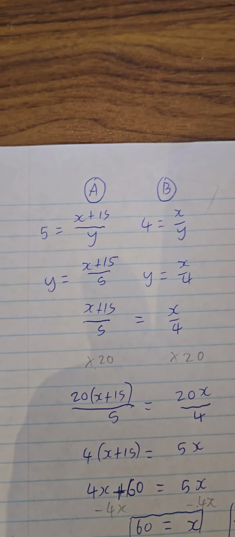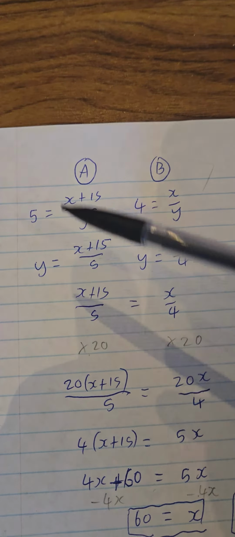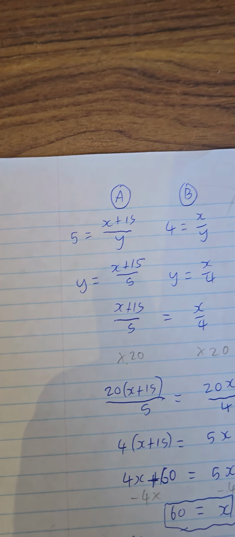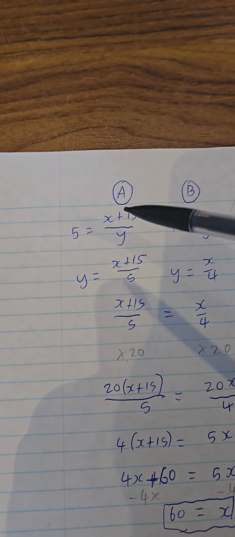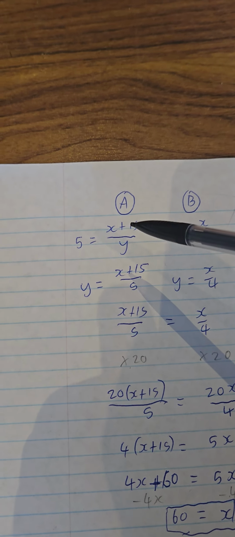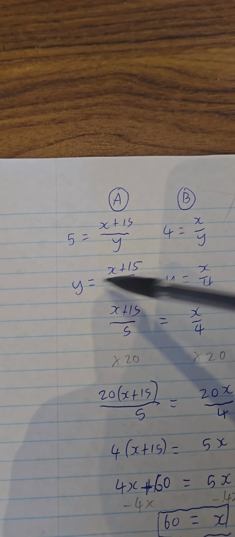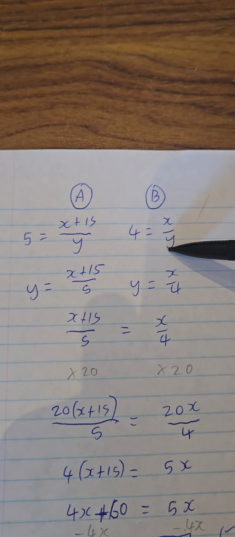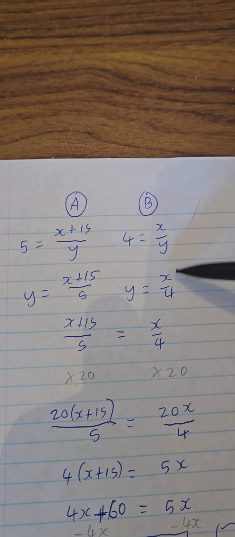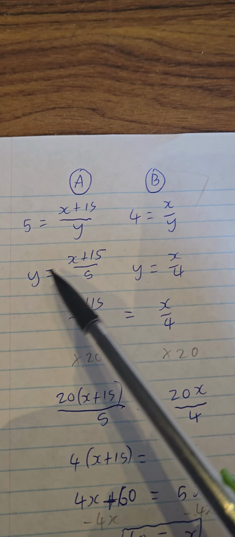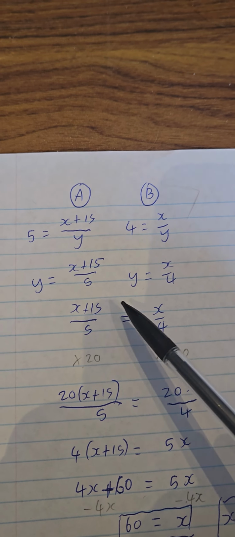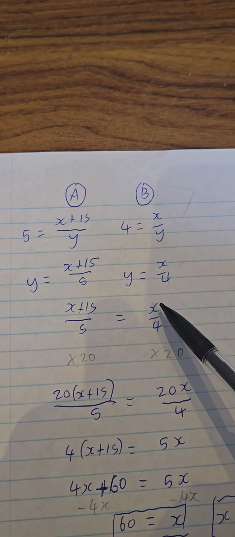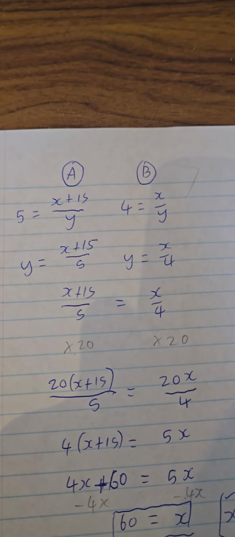So there's my equation. Here I decide to isolate Y. If X plus 15 divided by Y is 5, it means X plus 15 divided by 5 is Y. Like if 10 divided by 2 is 5, that means 10 divided by 5 is 2. Same principle. If X divided by Y is 4, it means X divided by 4 is Y. Now if Y equals X plus 15 over 5 and Y equals X over 4, then X plus 15 over 5 equals X over 4.